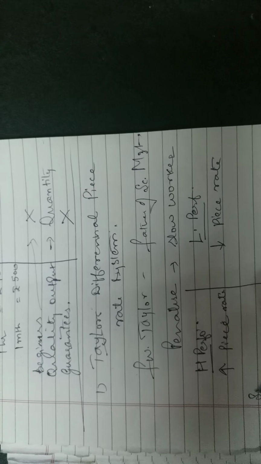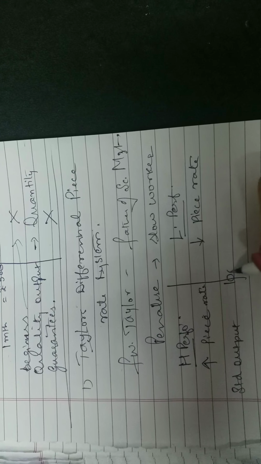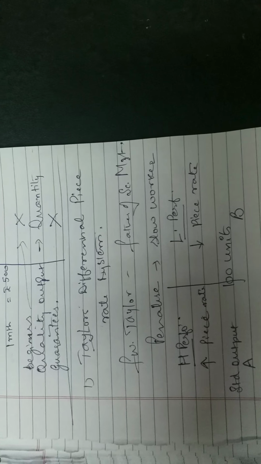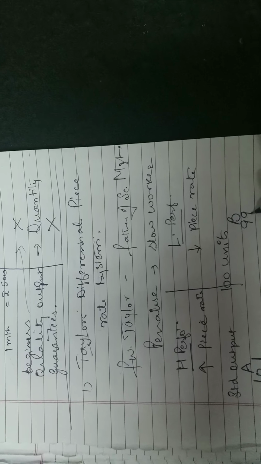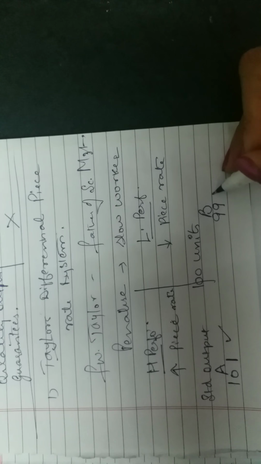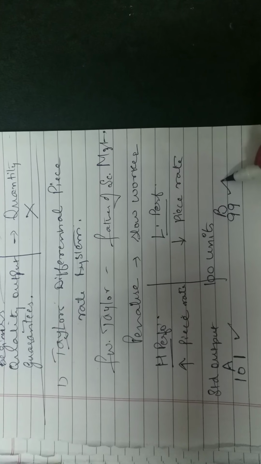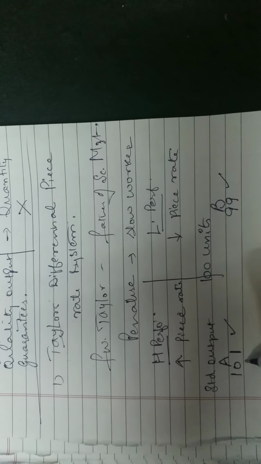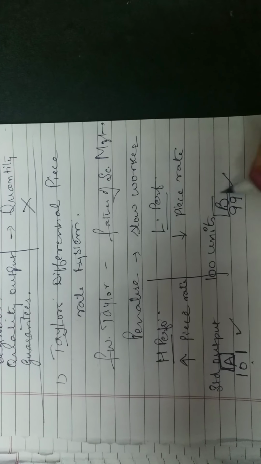Let's suppose the standard output fixed is 100 units and there are two workers, A and B. A produced 101 and B produced 99 units. So according to Taylor, A is efficient and B is a slow performer or slow worker. He has not performed up to the task. According to him, worker A should be rewarded and B should be penalized.